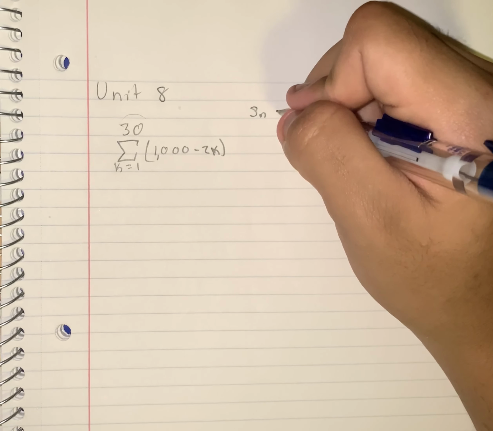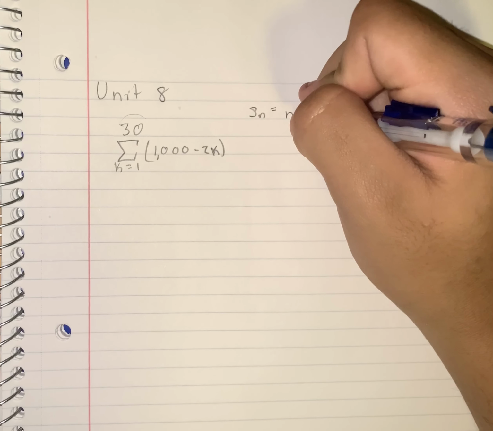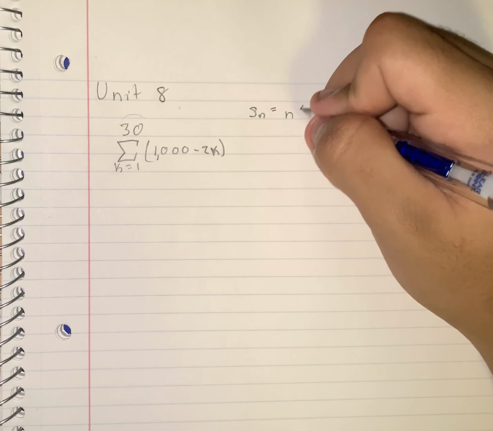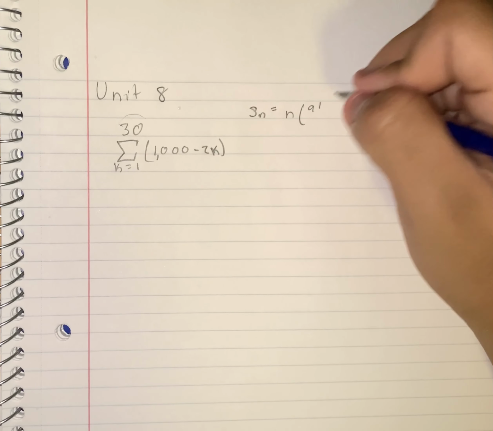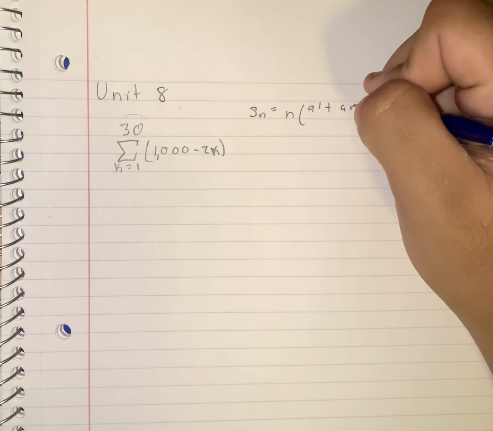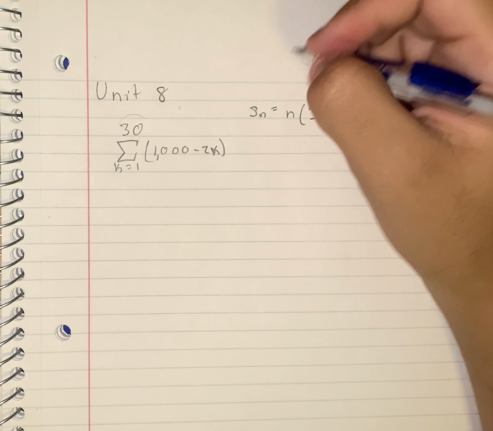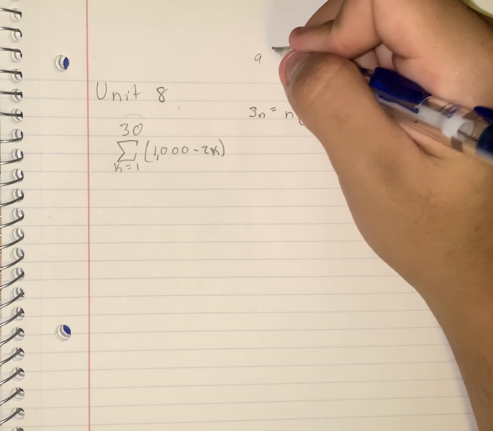So Sn stands for sum, equals n times a1, which is the first term, plus an, divided by 2. I'm not sure if you can see this.